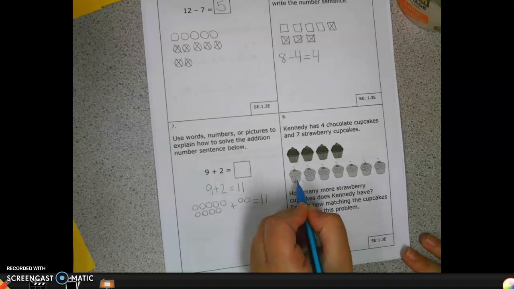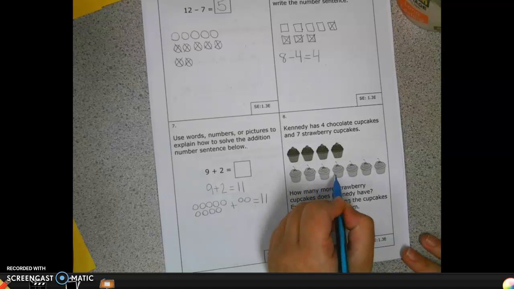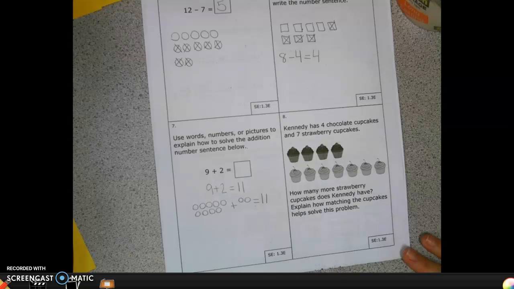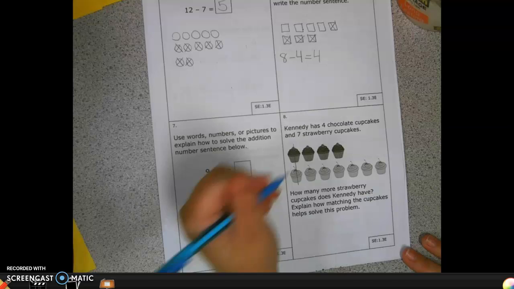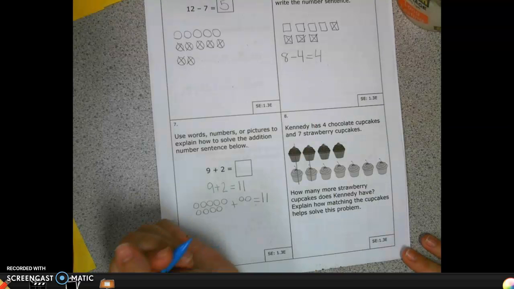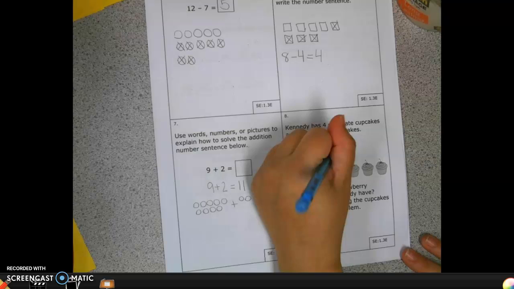I'm going to double check that 7 though. 1, 2, 3, 4, 5, 6, 7. That is 7. I want to figure out how many more strawberry cupcakes Kennedy has than chocolate. So I know that these ones are the same or equal. I see these 2 are equal. These 2 are equal. And these 2 are equal.